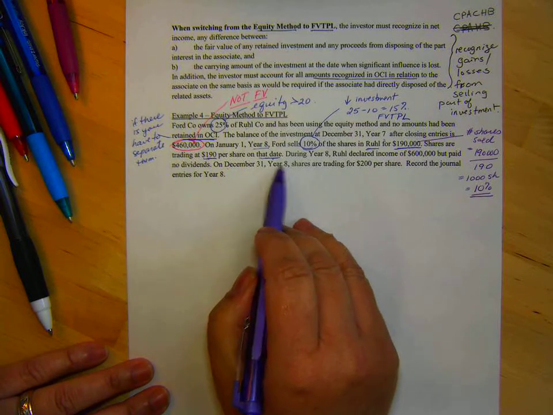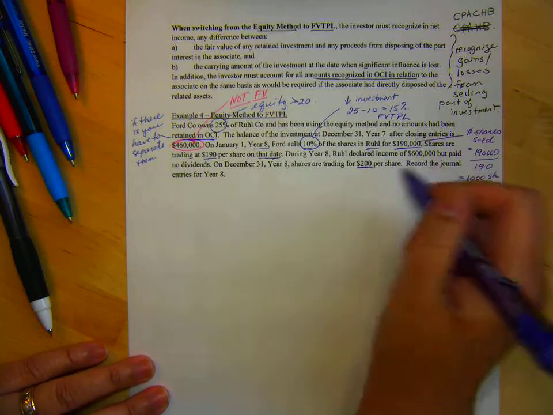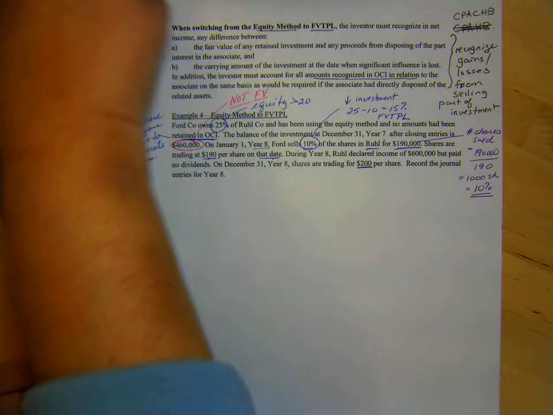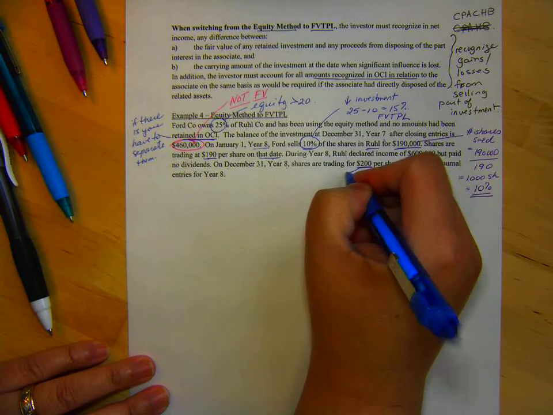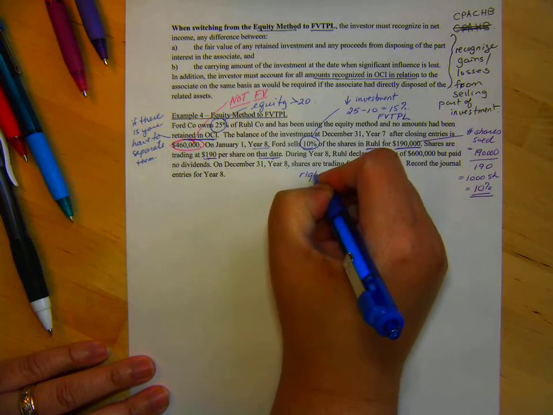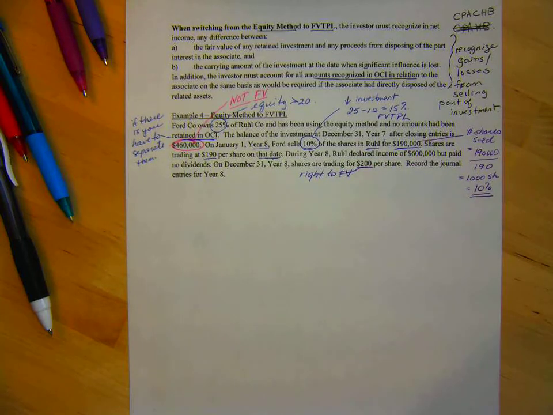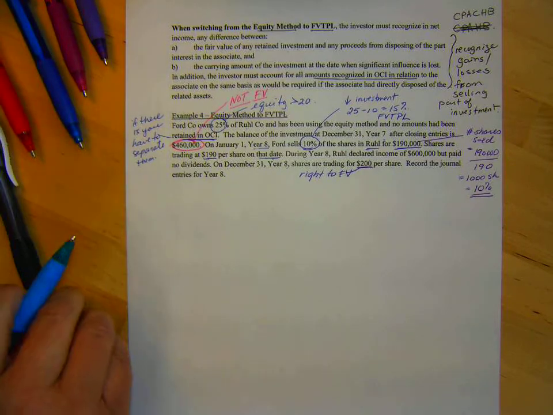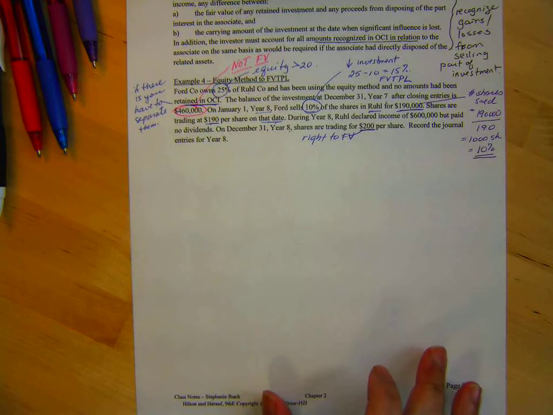Now, on December 31st, year 8, shares are trading for $200 per share. So what do we have to do at the end? Well, what method are we using now? Fair value, so we have to write to fair value. Okay, so this one I've thrown in a couple of twists, or rather different ways to think about it. Some little pieces of information are missing, so you've got to fill them in.